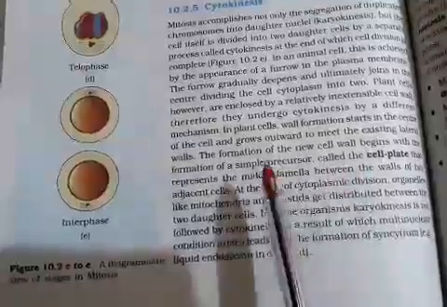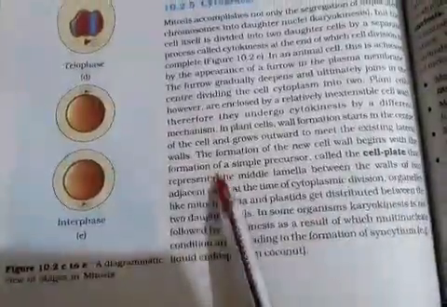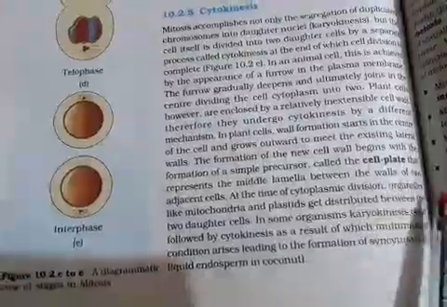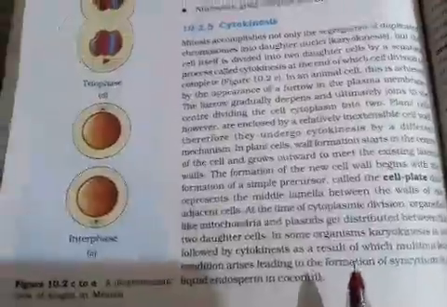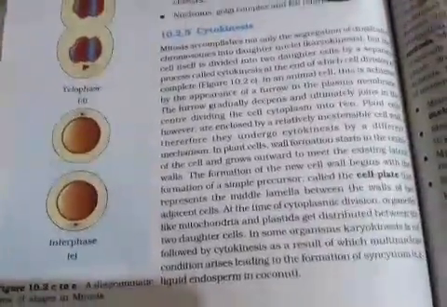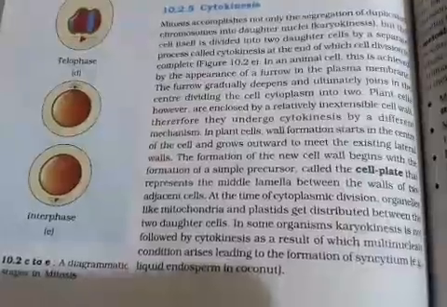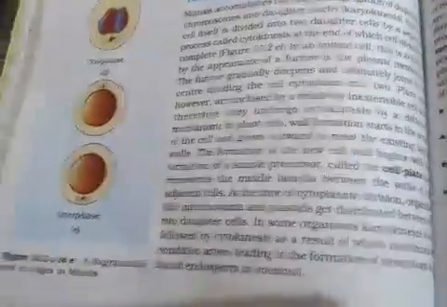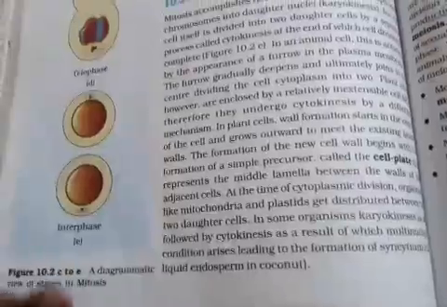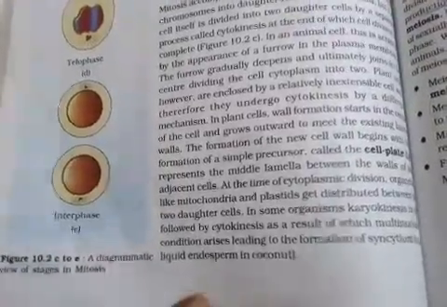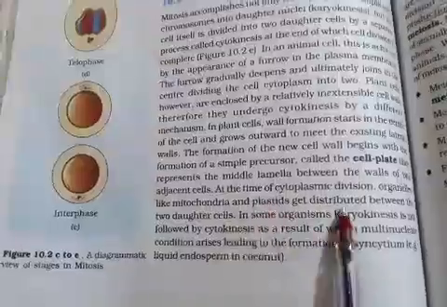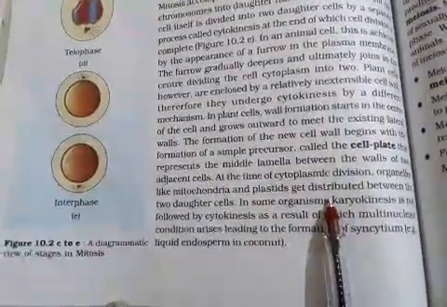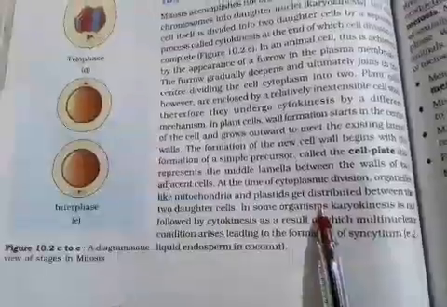The formation of the new cell wall begins with the formation of a simple precursor that is said to be the cell plate, which represents the middle lamella. Then it is present between the two cells. As you know, for the formation of the cell wall, the necessary component which plays an important role is the Golgi complex. So what does the Golgi complex do? It accumulates a number of vesicles at the center of the cell, which leads to the formation of the middle lamella, and finally the deposition of the adjacent membranes takes place and two cells are formed.